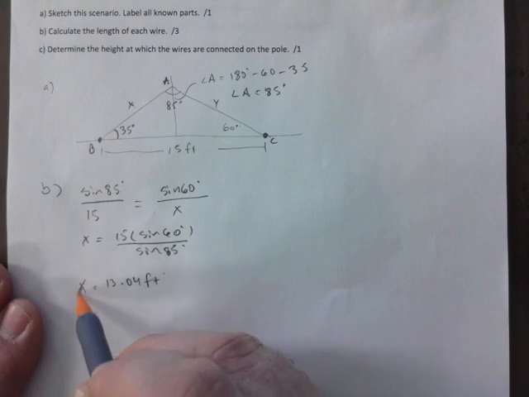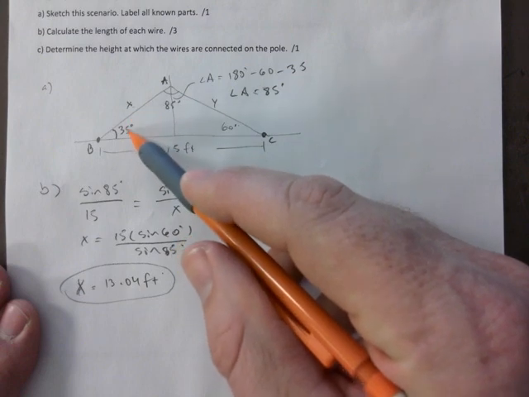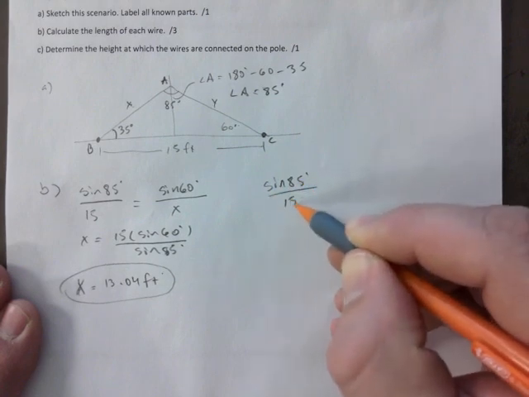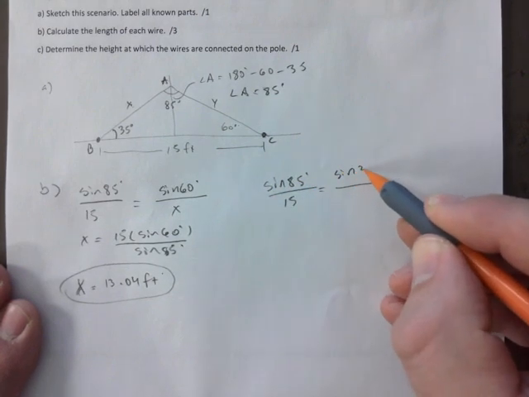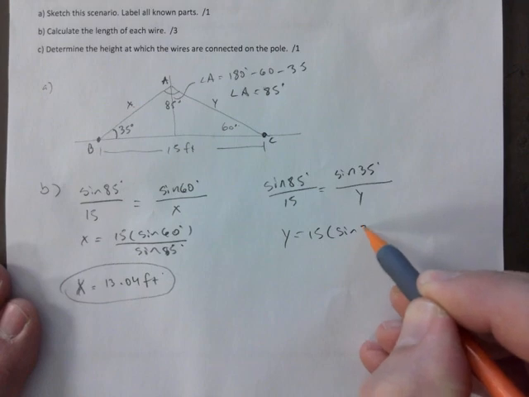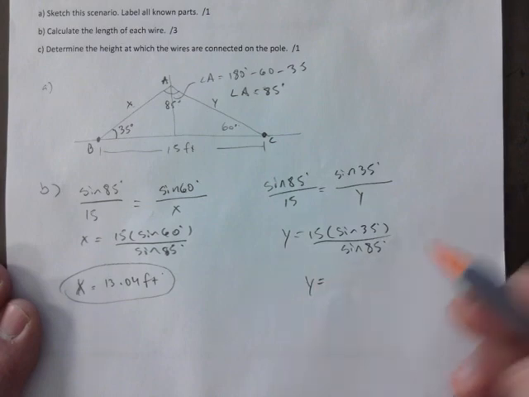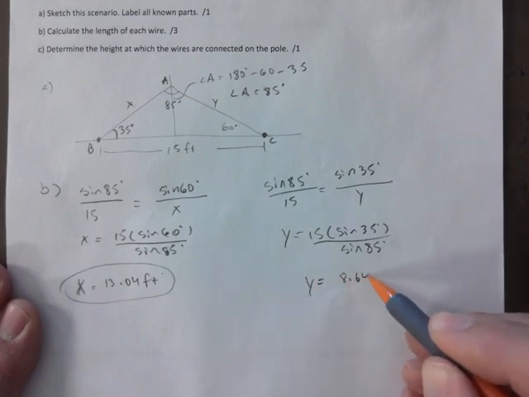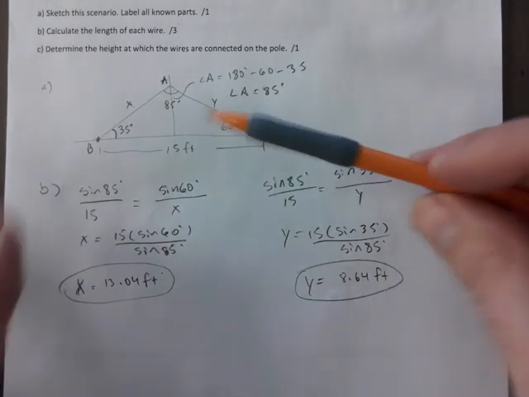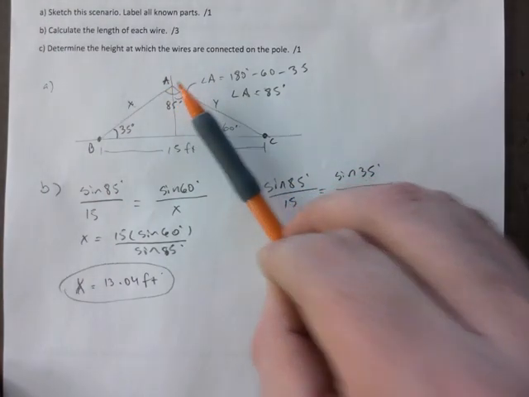right? For me, that's called wire X, which would be adjacent to the 35-degree angle. That's what I care about. And you repeat that one more time, except for now we're going to use sine of 35 and put that over y, right? And so y is 15 times sine of 35 divided by sine of 85. And so y is 8.64 feet. And I didn't do a good job drawing this, but the 60 is steeper, right?